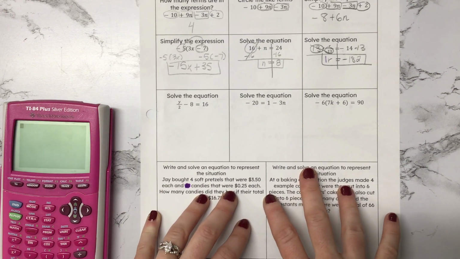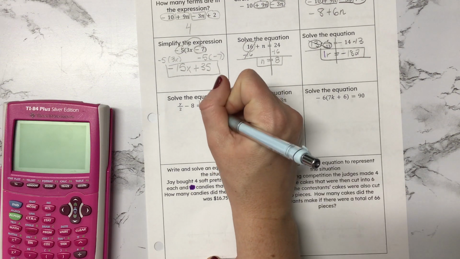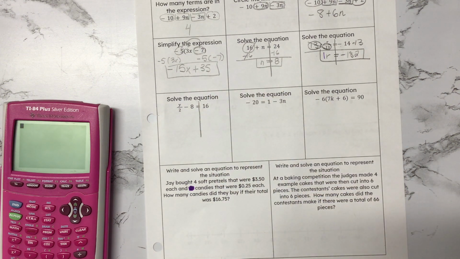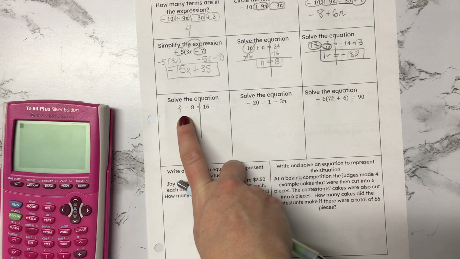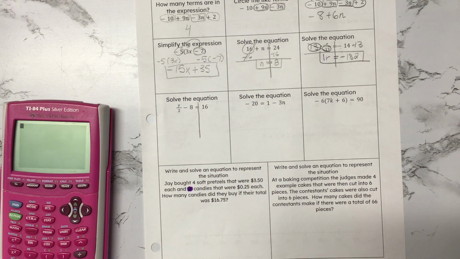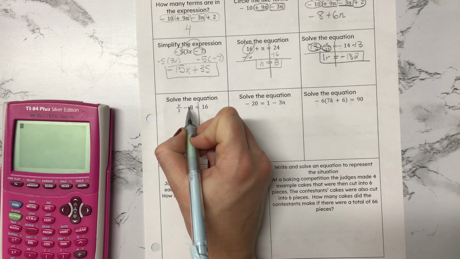Right. Next one. All right. So I go through my list of question check marks. Are there parentheses? No. Are there like terms? No. Is there a constant? Yes. So we're going to circle our constant.